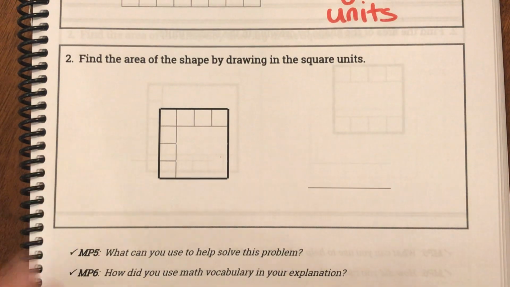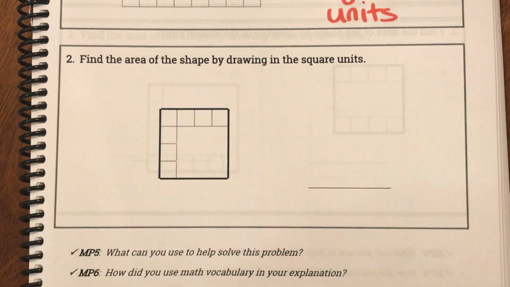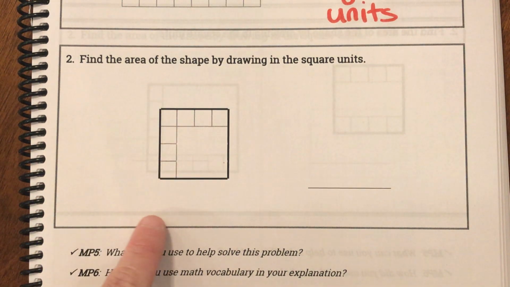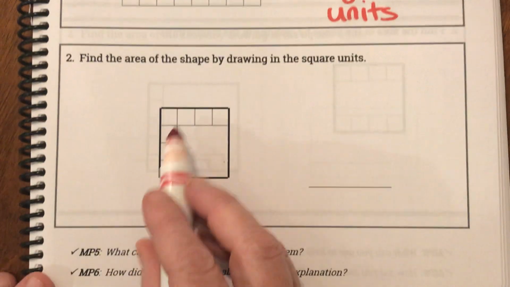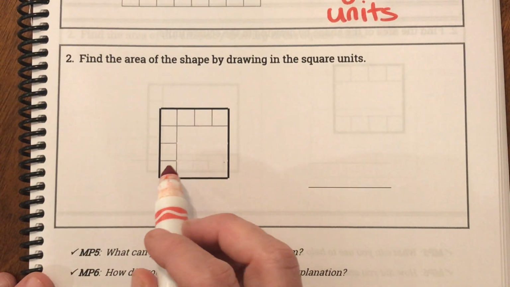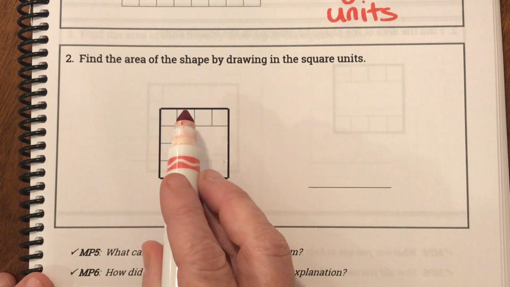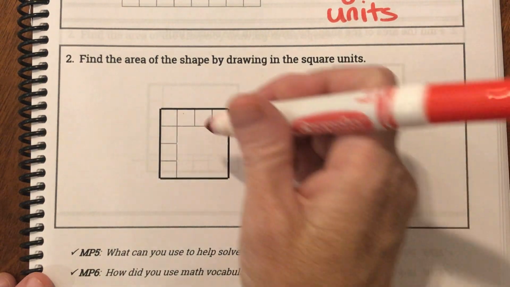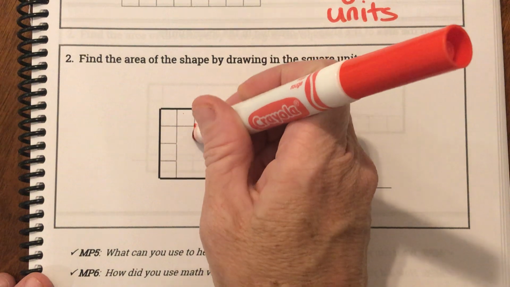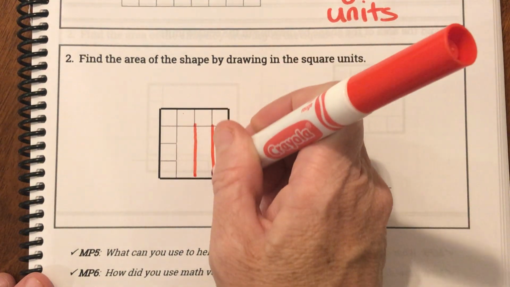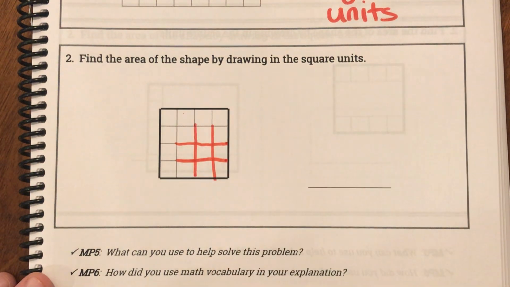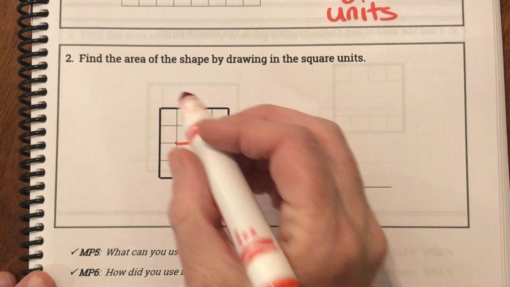Okay, I'm going to have you watch me do just one more. Okay, this time it says find the area of the shape by drawing in the square units. So they've left some blanks for you. So we can't count these because they're different sizes. So it's not 1, 2, 3, 4, 5, 6, 7, 8. We actually have to cut this up. So I can just take my lines and continue them to make sure that all my little squares are the same size. And then I can count.